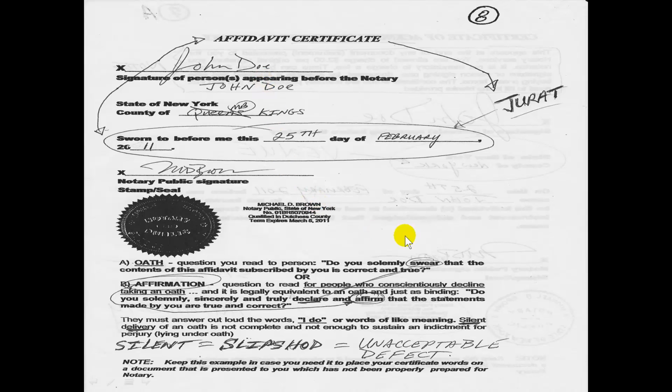You might have heard the word religious there. So the first one, called an oath, is: do you solemnly swear that the contents of this affidavit subscribed by you is correct and true? And then for it to be complete, they, or he in this case, must answer out loud the words "I do" or words of like meaning. That means you can accept anything they say if you determine that it means "I do." Okay.